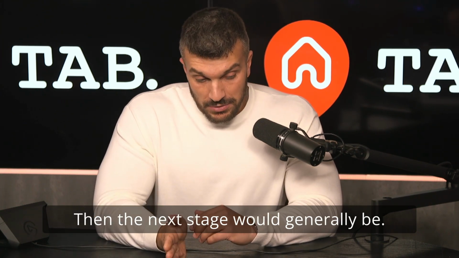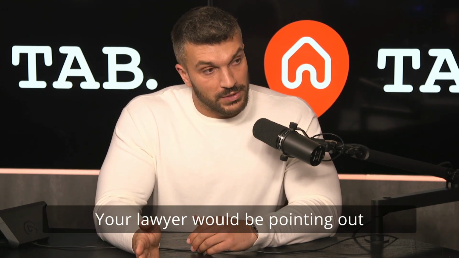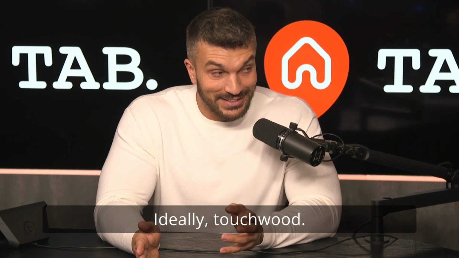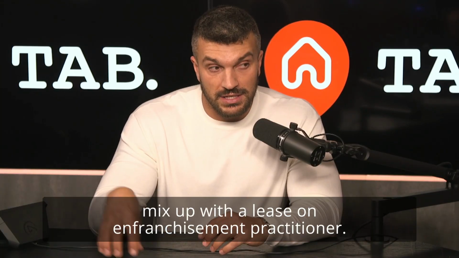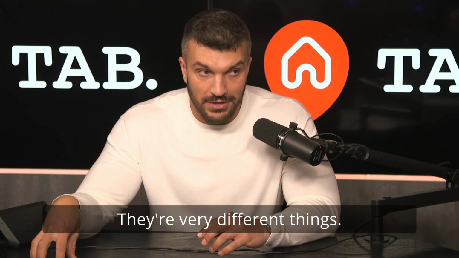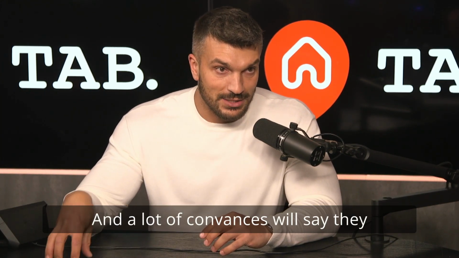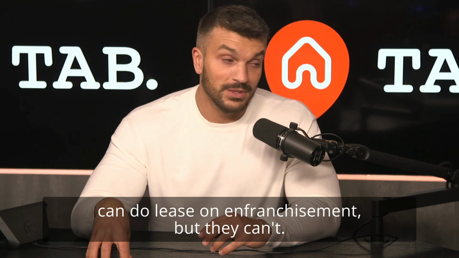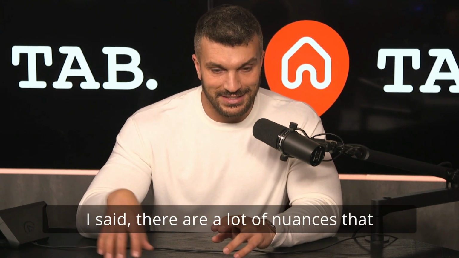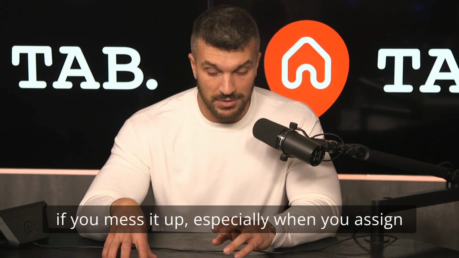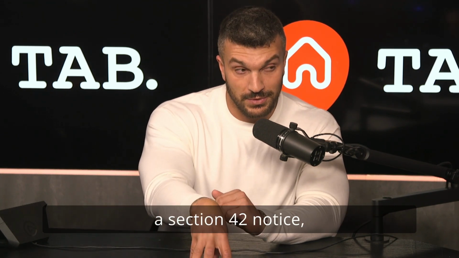Then the next stage would generally be your lawyer pointing out that it's a short lease, ideally. Touch wood, they do it well. And don't get a conveyancer mixed up with a leasehold enfranchisement practitioner. They're very different things. A lot of conveyancers will say they can do leasehold enfranchisement, but they can't. It's a really complex bit of legislation, and there are a lot of nuances, so if you mess it up, especially when you're assigning a Section 42 notice, it can be catastrophic.